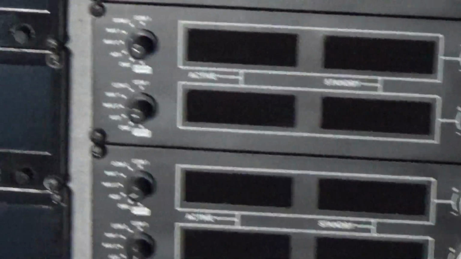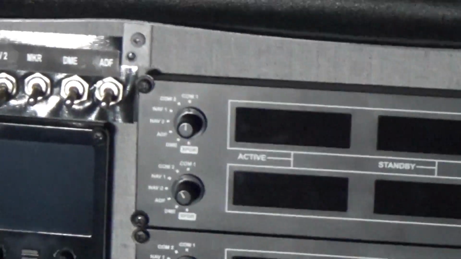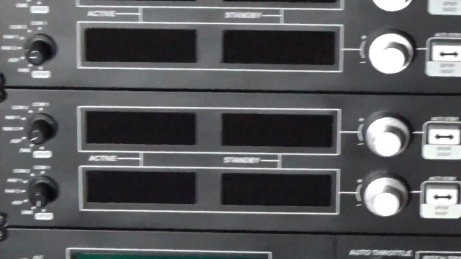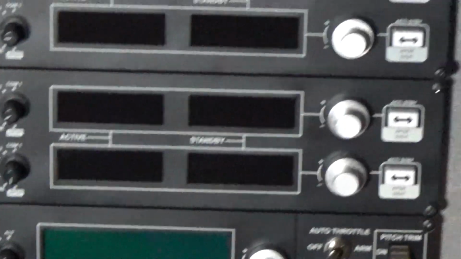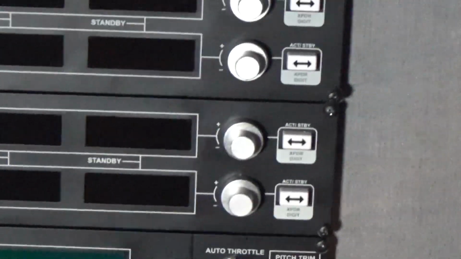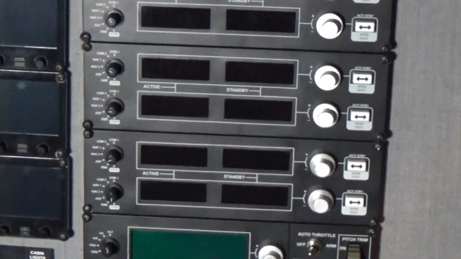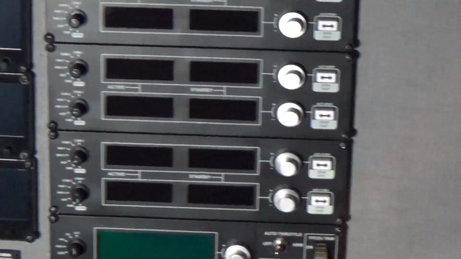By the way, all of these buttons on the left are selected for this particular simulator. Please do not switch them about. Otherwise, you will lose the controls.